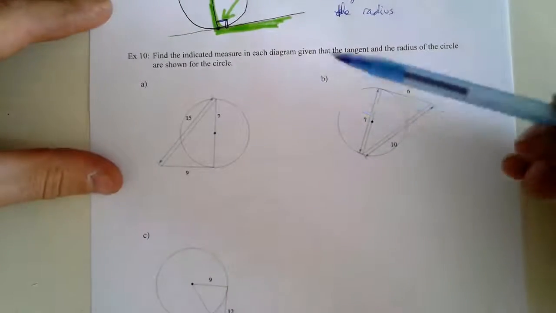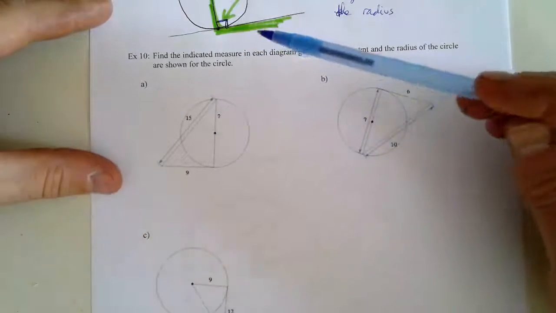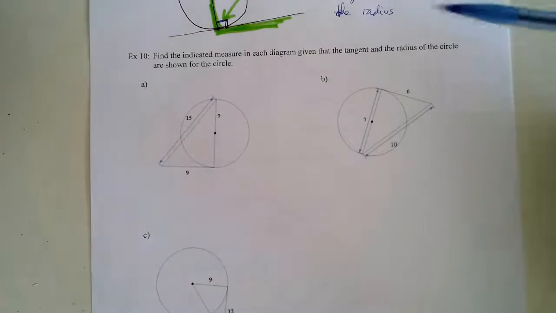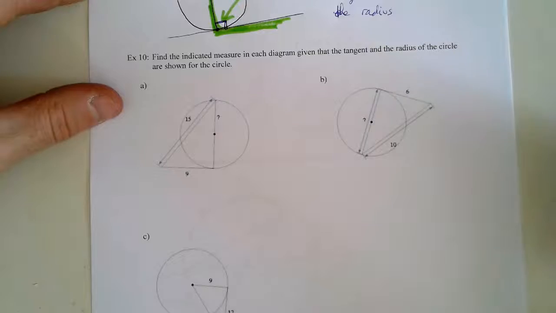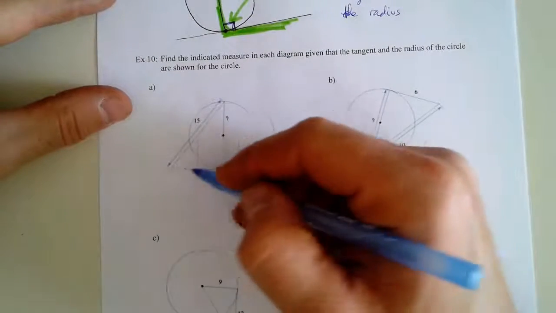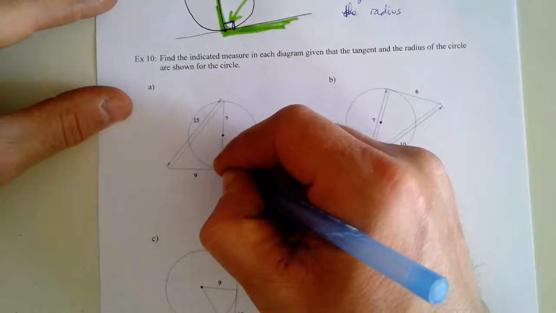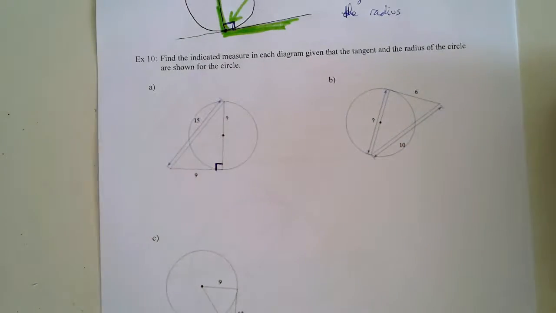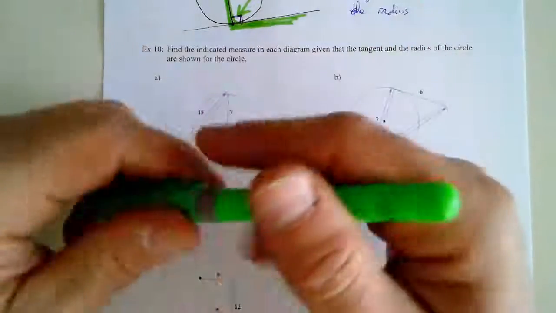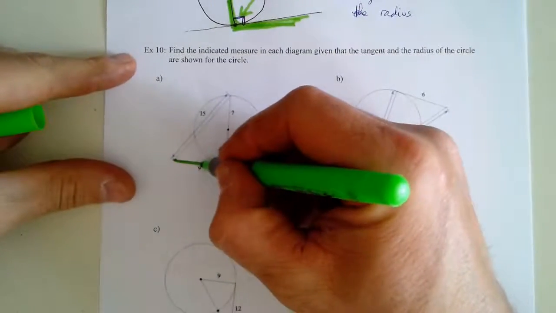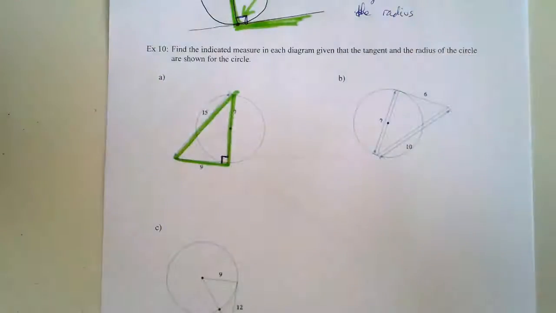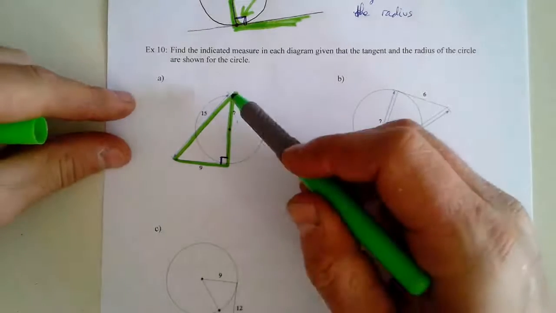So for this one, find the indicated measure in each diagram, given that the tangent and radius of the circle are shown in the diagram. So that's the tangent right there. That's the radius. So I'll put in what I just showed you, and that's a right angle. So it's a 90-degree angle. We need to find this length right here. Worth noting is that if I trace this, it's going to help me. I can see that it forms a right triangle. See that right triangle there? Sometimes the right triangle is going to be with the diameter, and sometimes it's going to be with the radius.